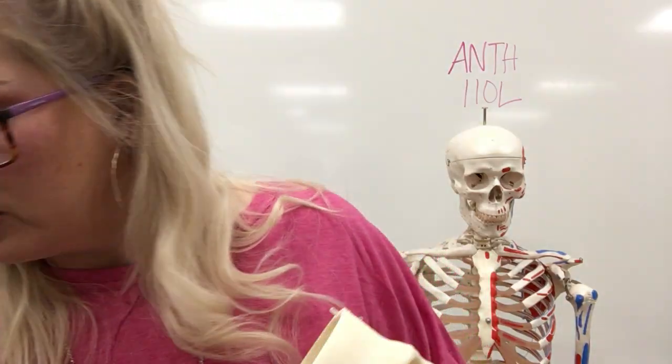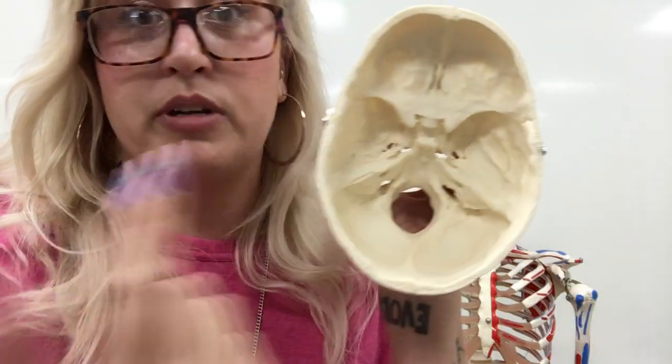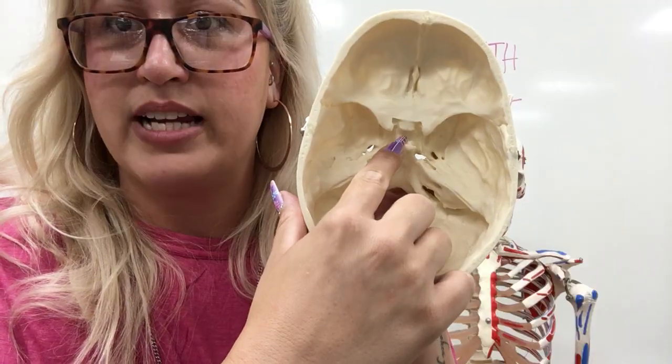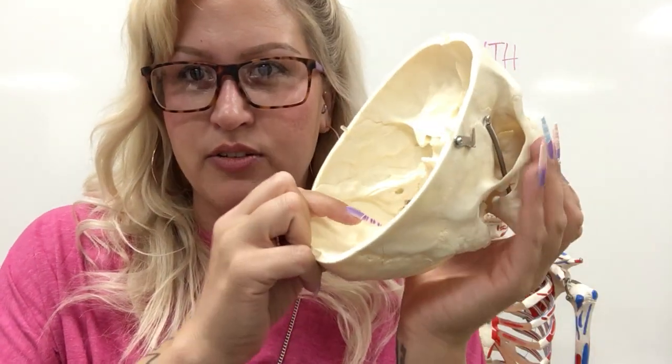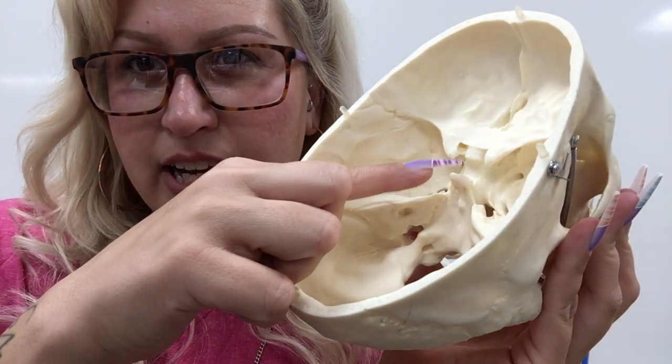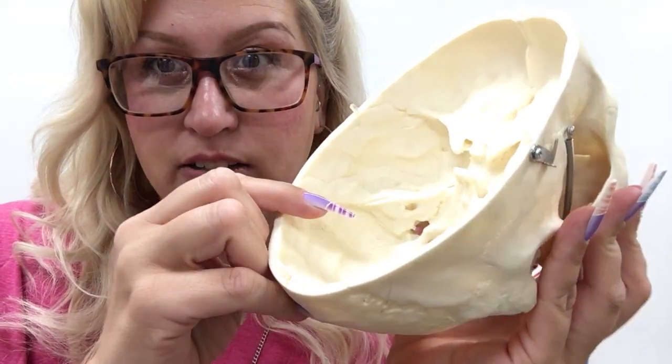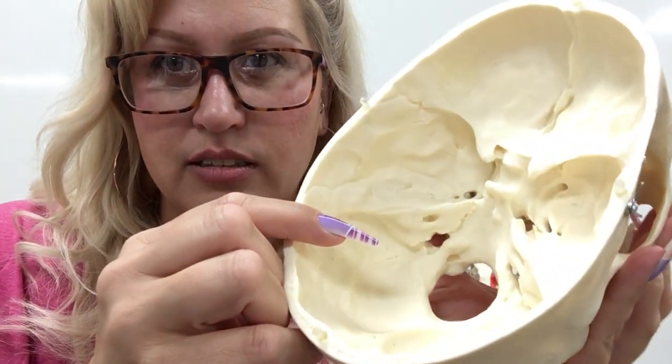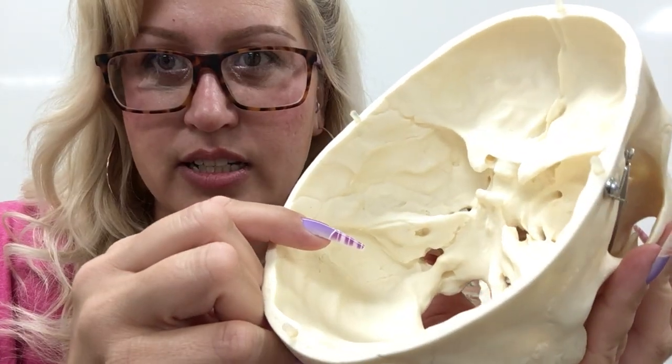And then the other feature that you need to know is called the sella turcica. The sella turcica is right here. Sella turcica means Turkish saddle. If I rotate this a little bit, you can see how this area looks like a saddle. So that area is called the sella turcica.